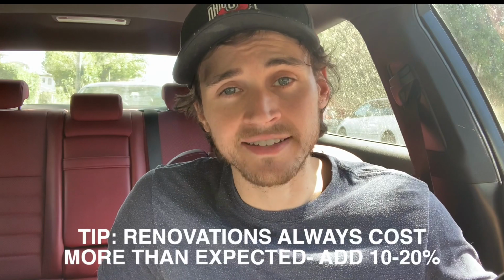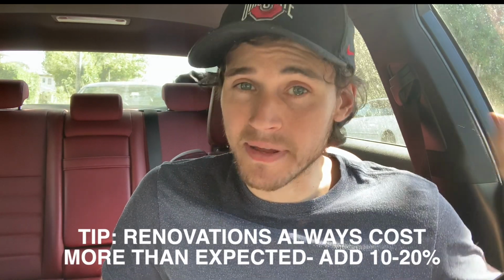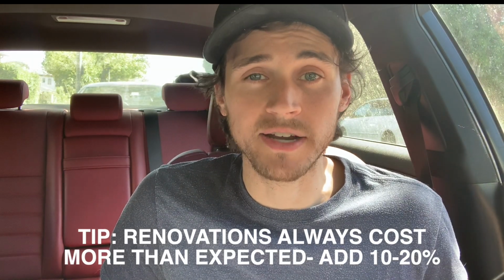So that means you need to find a relative or a handyman that's able to do it, or you need to find a general contractor that can go out and do an estimation on the repairs needed in order to actually fully renovate this place. One thing I'll just tell you as a side tip, whatever they tell you, add maybe like another 10%, maybe even 20% onto that, because something always comes up during renovations.